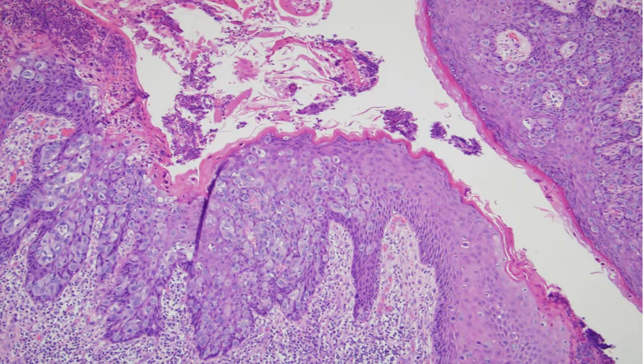This is a microscopical picture of Paget disease of the nipple. It shows malignant cells with large pleomorphic and pale cells that invade the epidermis of the skin of the nipple.